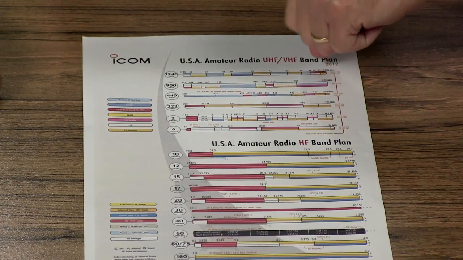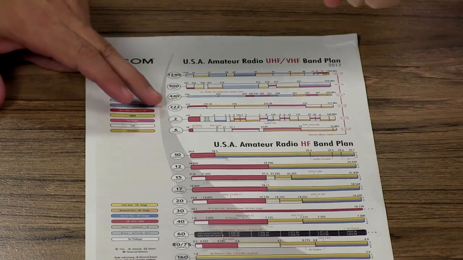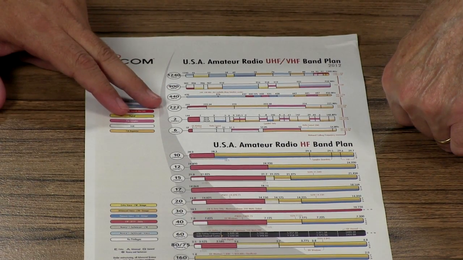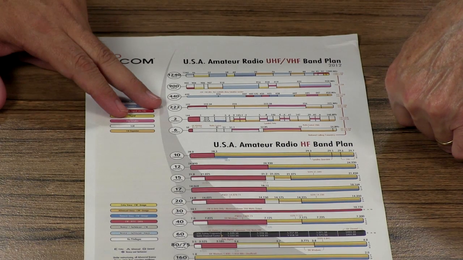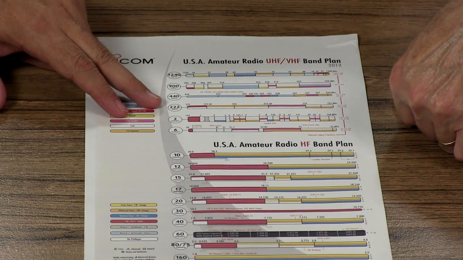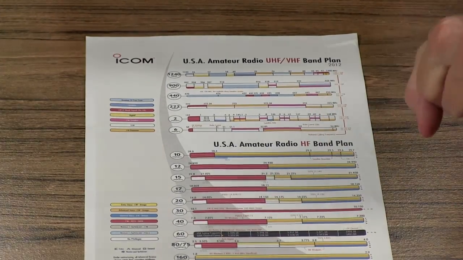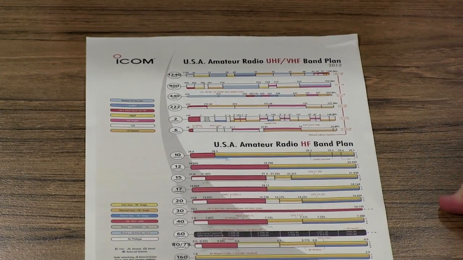220, 440 megahertz. That's 70 centimeters. Yep. What's 220? Is that 1.2? No, 70. Isn't that 23 centimeters? I don't know. Okay, let's start over at the bottom again. Good thinking.